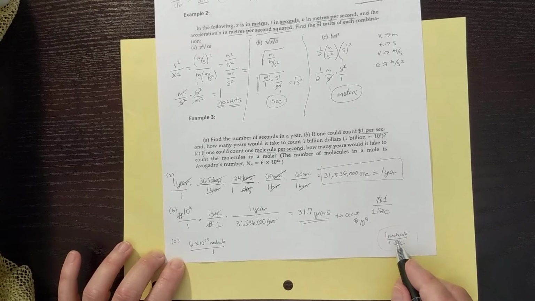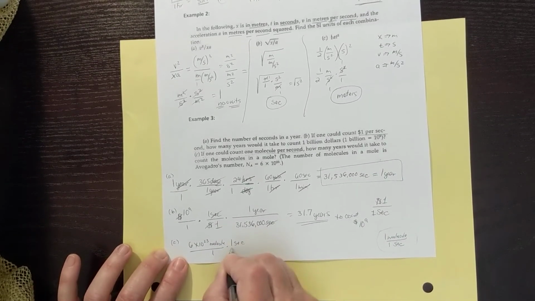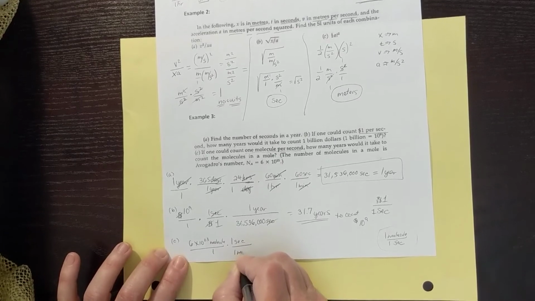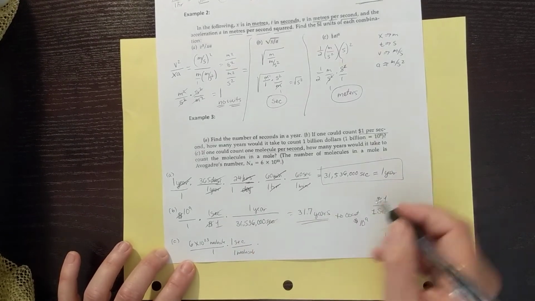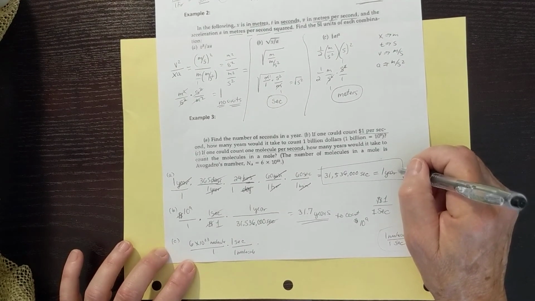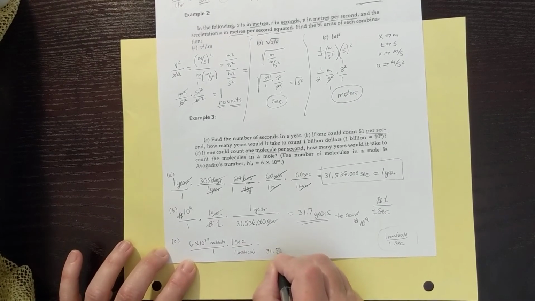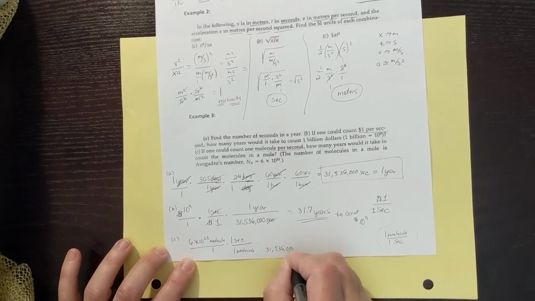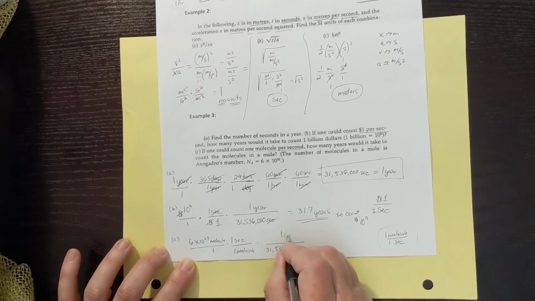Well, I want to kill molecules, so I'm going to put the second in the numerator and divide it by 1 molecule. Luckily, I have already come up with a conversion factor to convert it to years. I know that there are 31,536,000 seconds in 1 year.